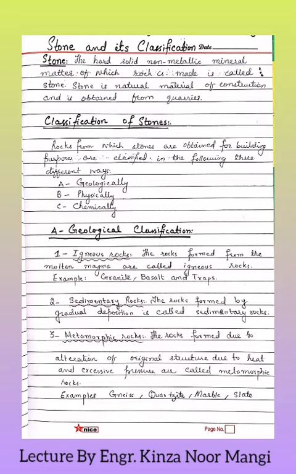Physical classification depends upon the physical composition or structure. Chemical classification depends upon its chemical composition.